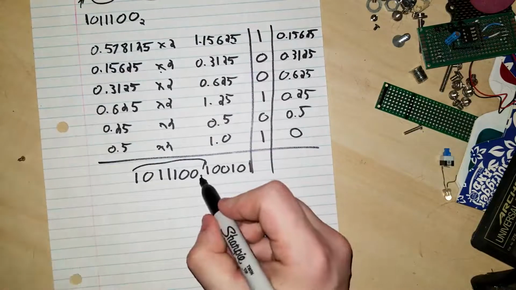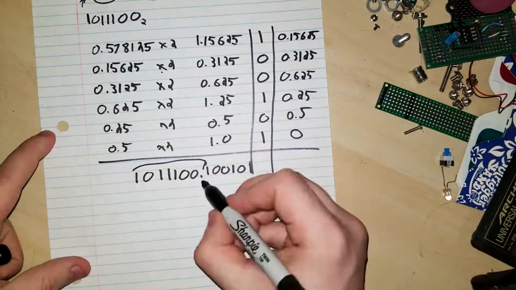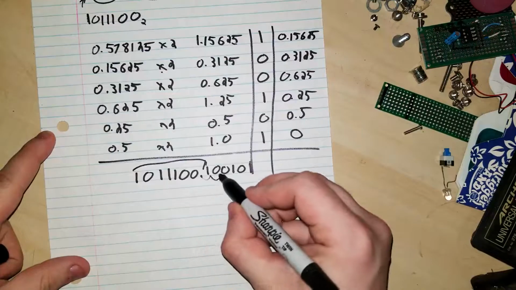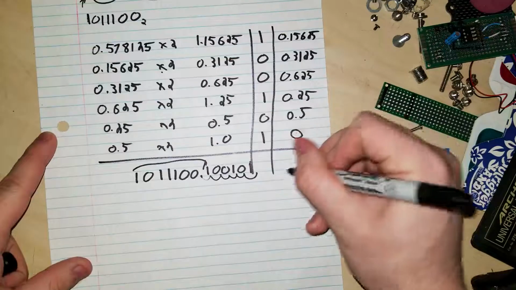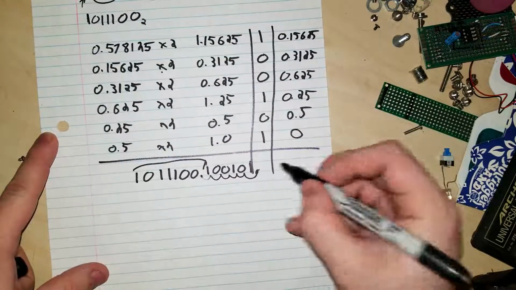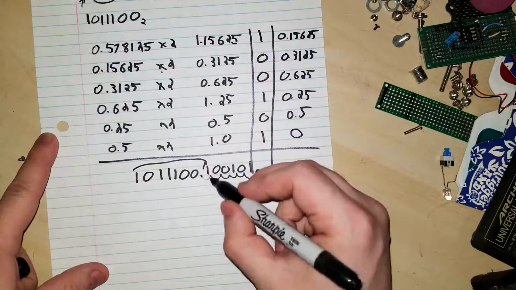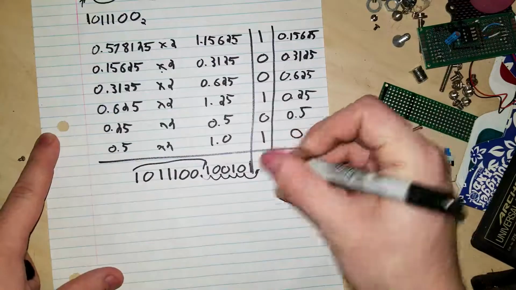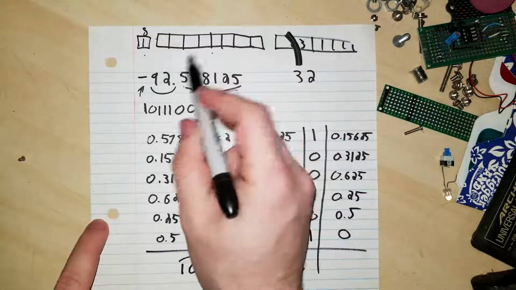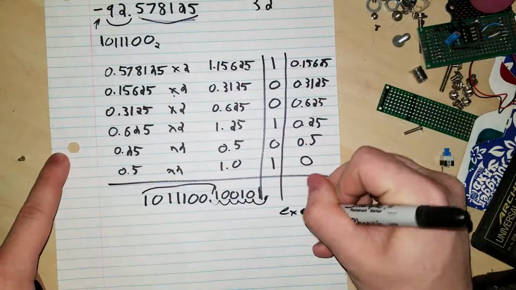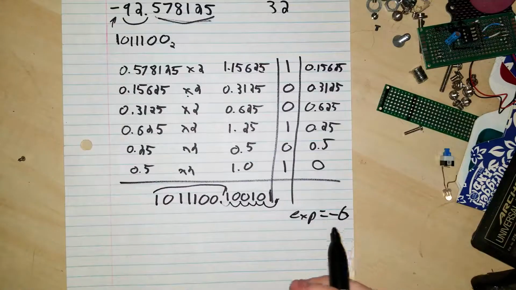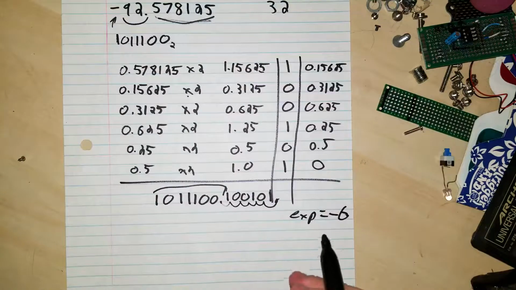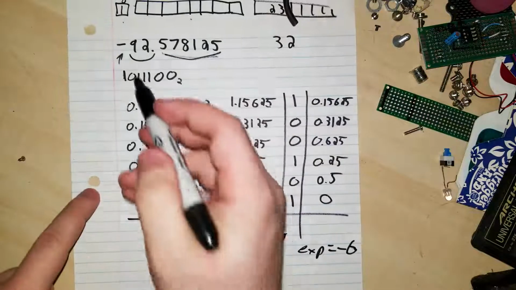Now the decimal point is here, and we obviously can't have it there, so we're going to shift it over 1, 2, 3, 4, 5, 6. It has to move 6 places to the left, which is where we need it. That means the exponent is going to be a -6. And remember, with a -6, you can do the two's complement on it.